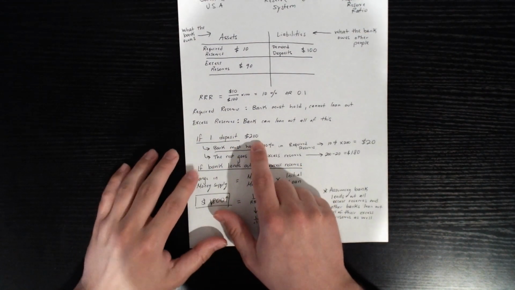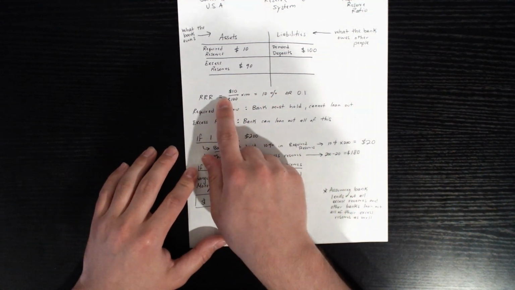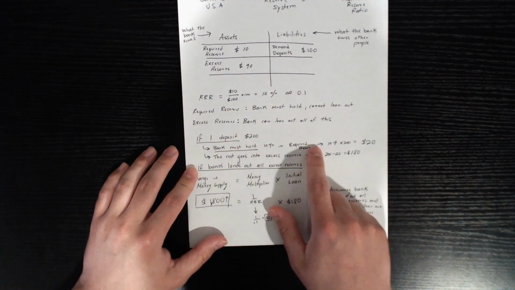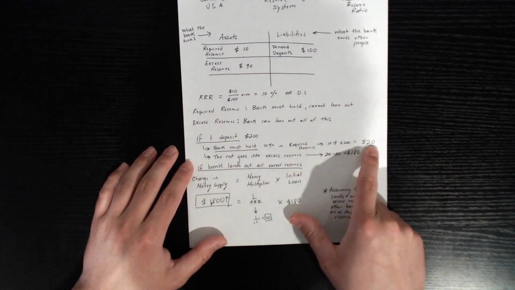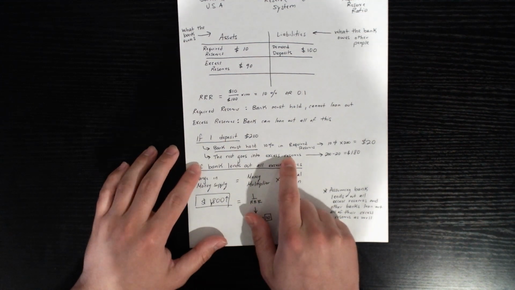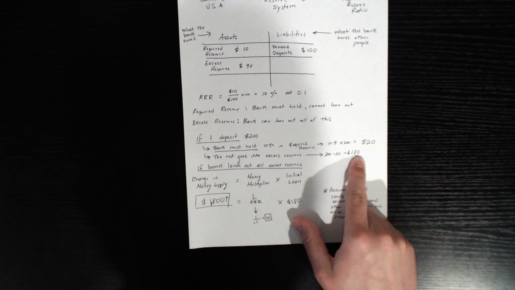So if I deposit $200 in a bank, the bank must hold 10% because that's the required reserve ratio, which is 10% of 200, $20. The rest is going to go into excess reserves, which is 200 minus 20, that's $180.